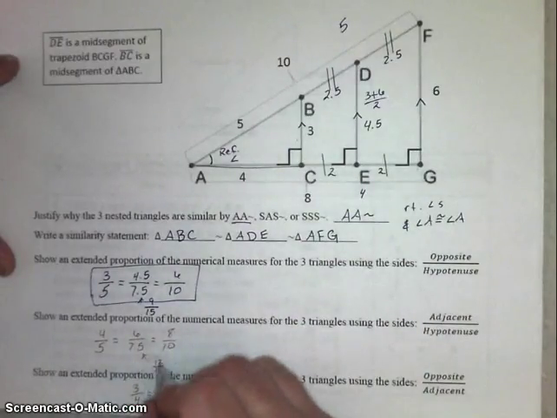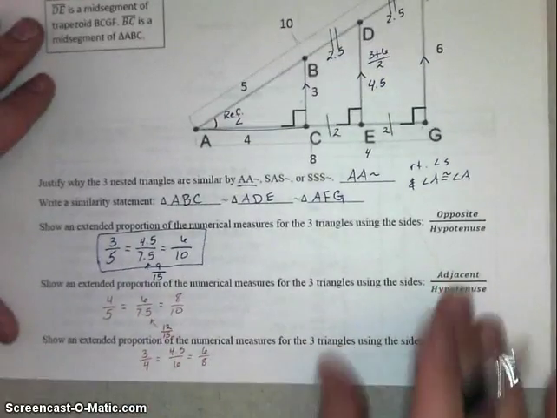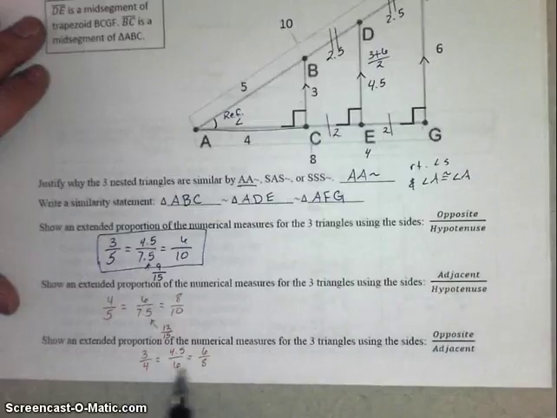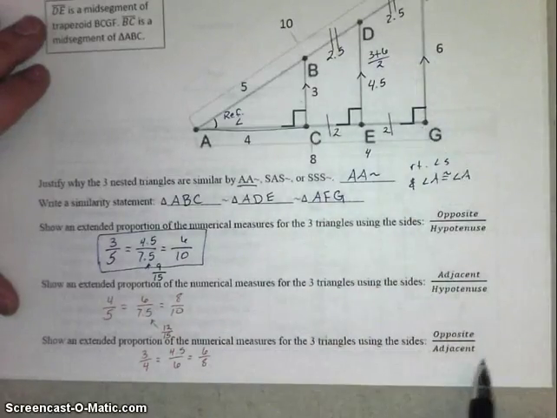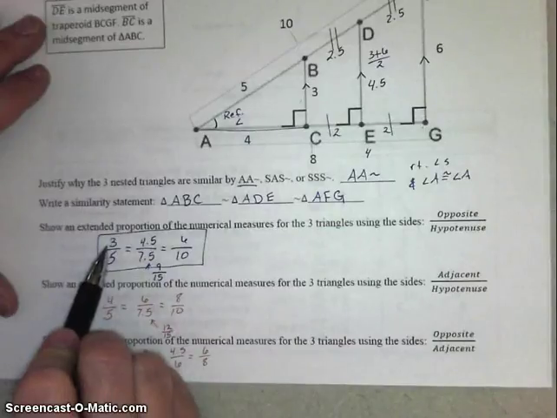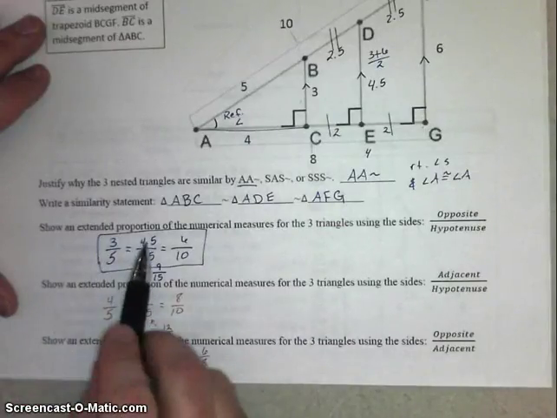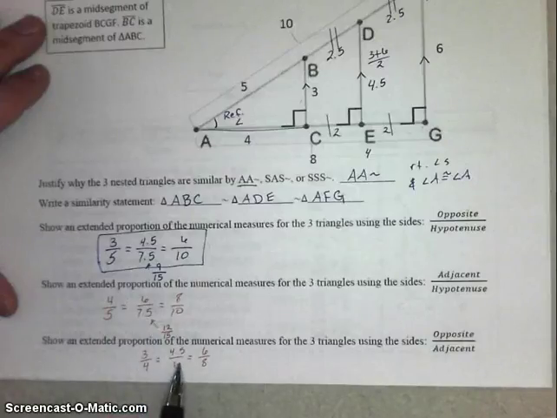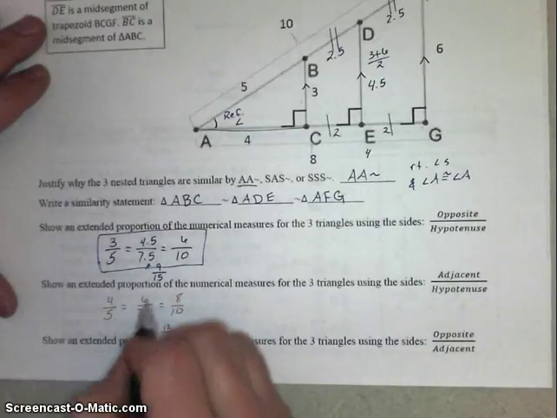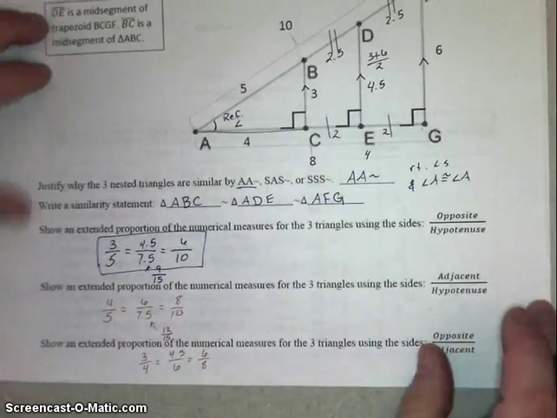6 over 7.5 is the same as 12 over 15, which does reduce to 4 over 5. And then lastly, we have the ratio opposite over adjacent, and that's where we're going to take the opposite leg lengths and compare those to the adjacent leg lengths. So going back, our opposite first time around was 3, our adjacent was 4, so we get 3 over 4. Then we had 4.5 over 6, and then 6 over 8. And so we get those ratios.